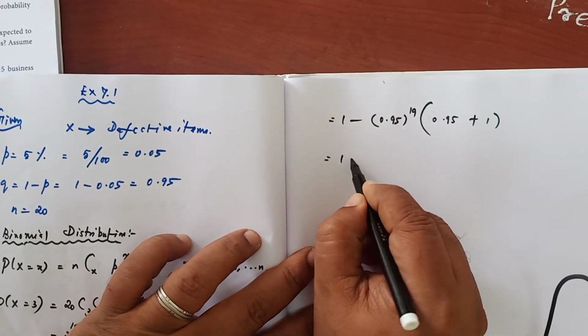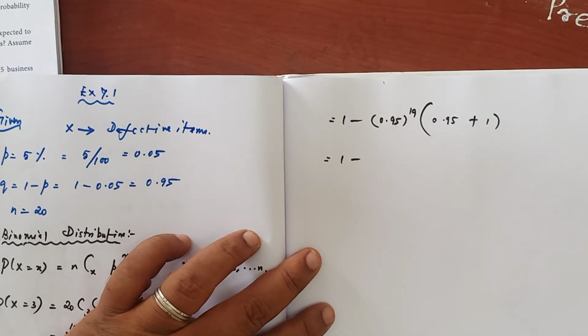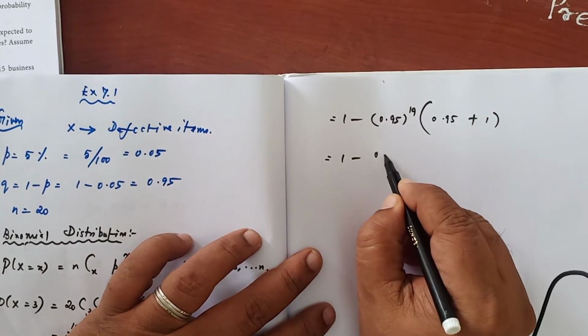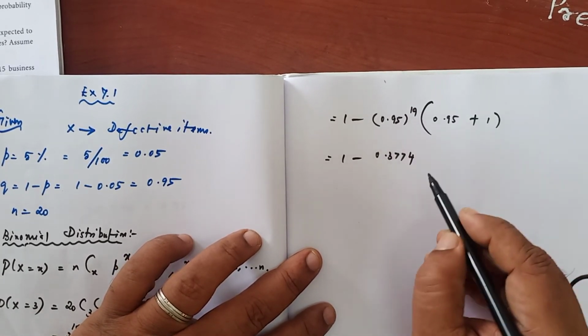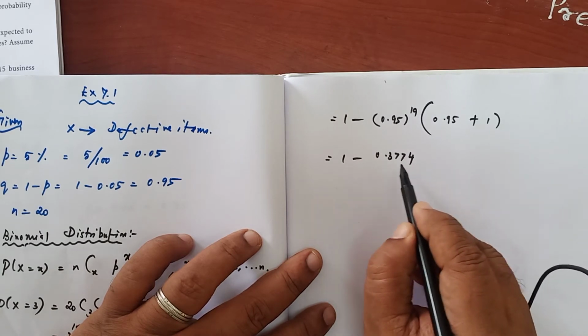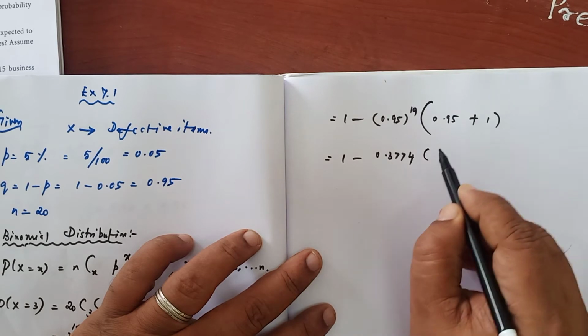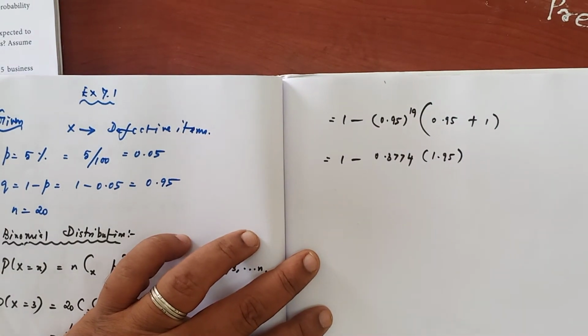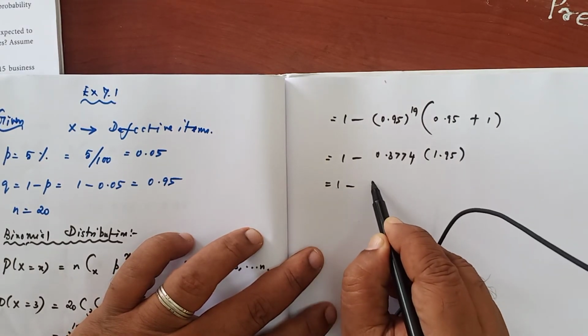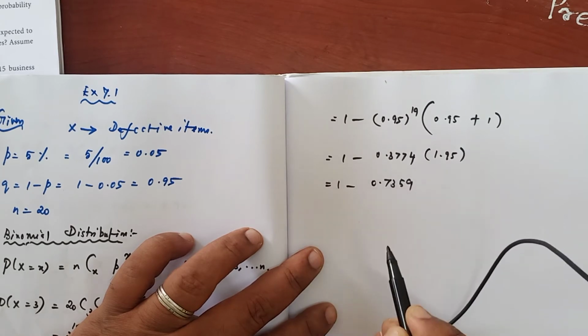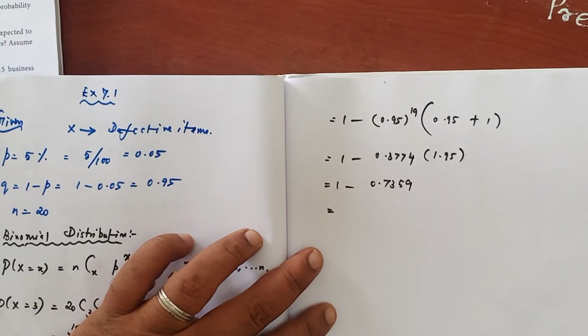That is equal to 1 minus 0.95 power 19 that is equal to 0.3774. Approximately you can write 0.3774. You have to multiply 0.95 for how many times? 19 times. 0.3774. I have taken only 4 digits after the decimal point. If we add these two, you will be getting 1.95. 1.95 into 0.3774. By using the calculator, you can get 0.7359. So 1 minus 0.7359. If we subtract, we will be getting 0.26407.